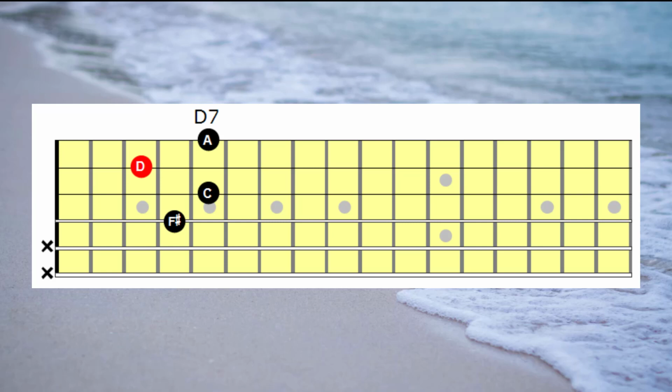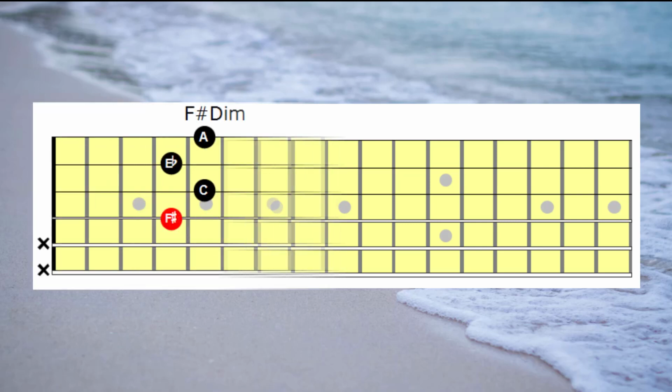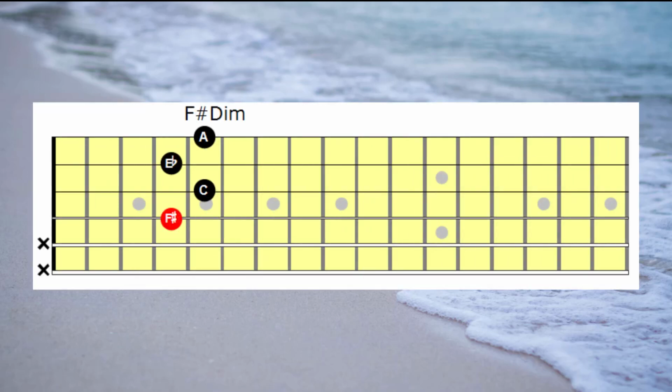I'm going to start with a D7 shape, like the one we have on the screen, and if I raise the note D, an upper semitone, I end up with a diminished 7th chord. And of course, that diminished 7th chord could be called F sharp diminished, A diminished, C diminished, E flat diminished.